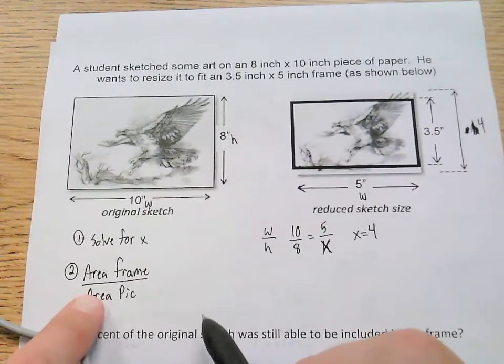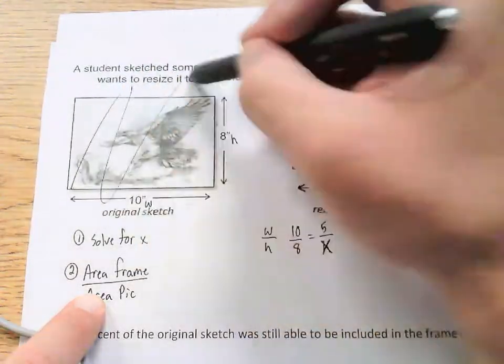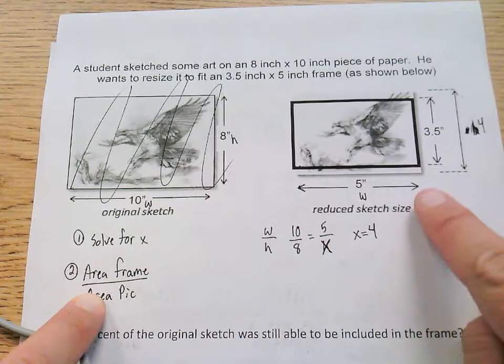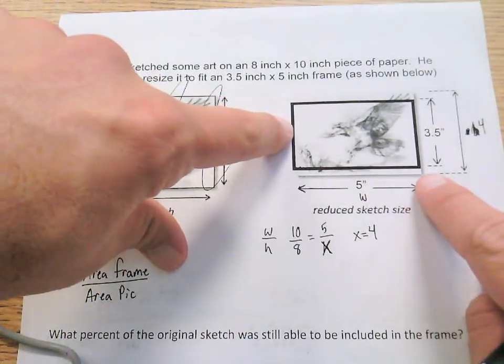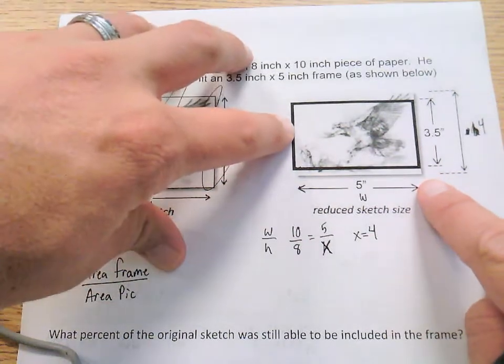Now it's time to do this. Remember, we don't need this anymore. It is the area of the frame over the area of the picture. Now remember, read the display or read the diagram correctly.